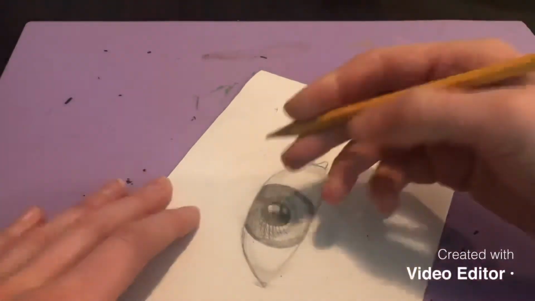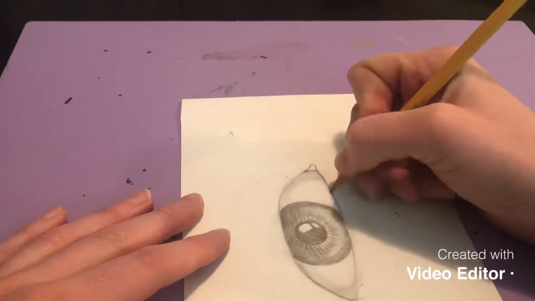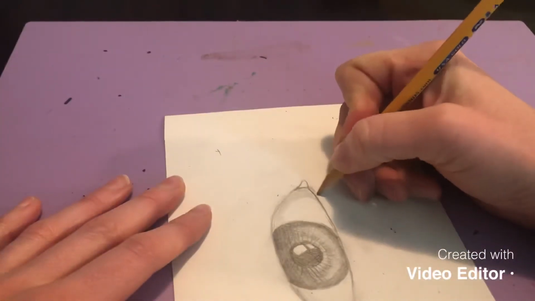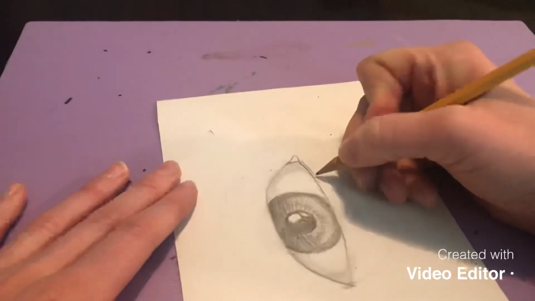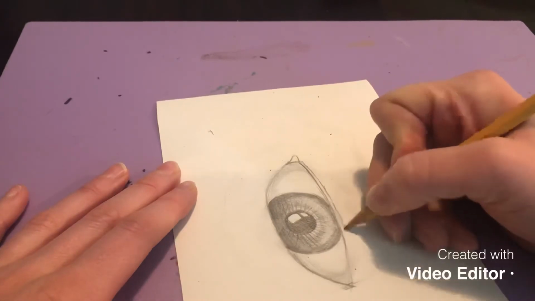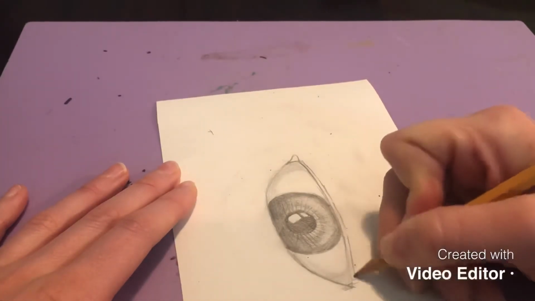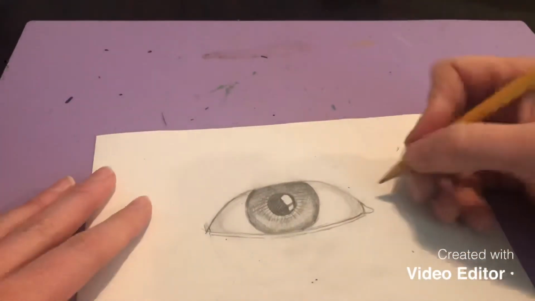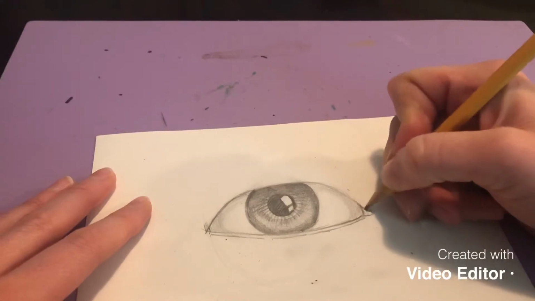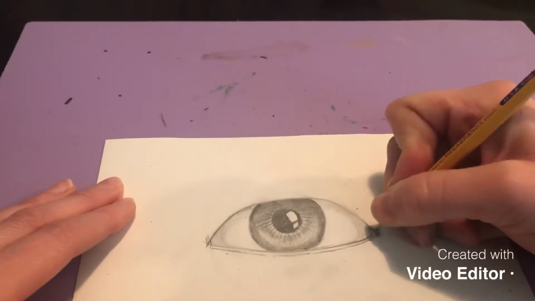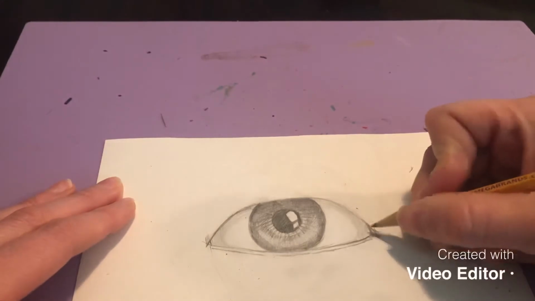Okay. Gonna make the bottom lid. And I'm going to put a line right next to it. This is where the bottom eyelashes are going to come out. Okay, so I'm going to take care of this tear duct. I'm just going to shade it lightly like that. I just kind of drew a line dividing it a little, and it's going to be a lot grayer than the white of the eye.